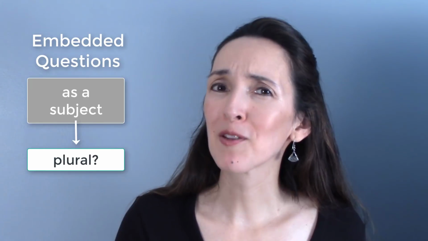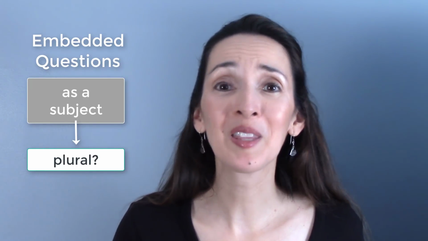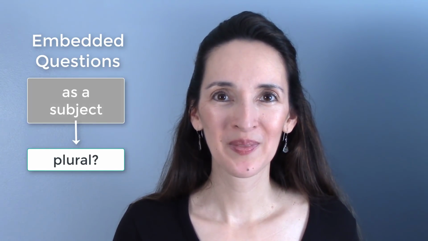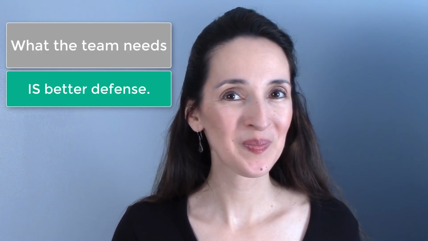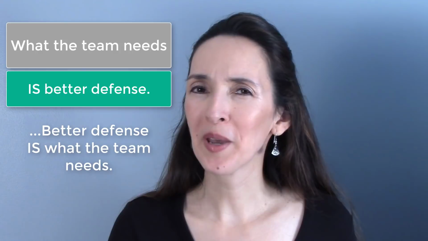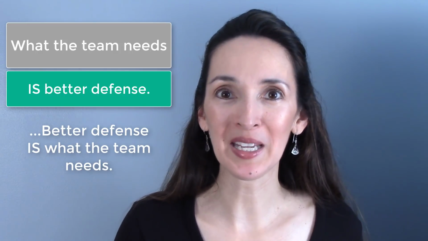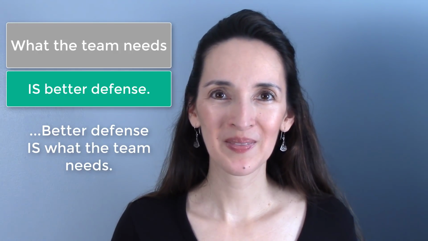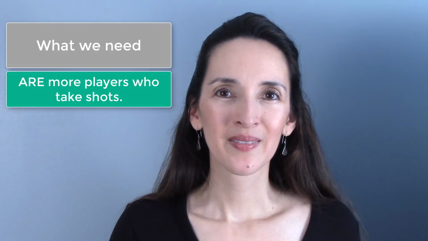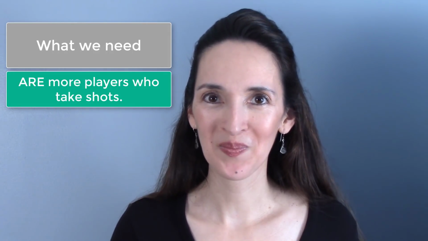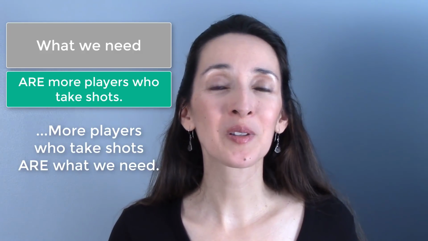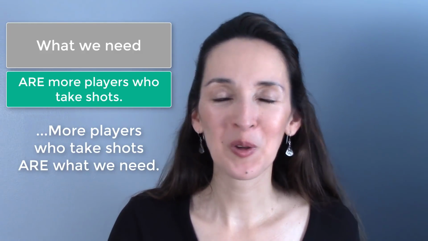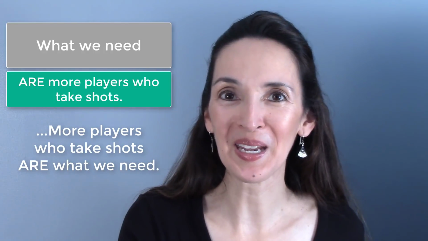But sometimes the verb can be plural. Look at these examples. What the team needs is better defense. In other words, better defense is what the team needs. What we need are more players who take shots. In other words, more players who take shots are what we need.